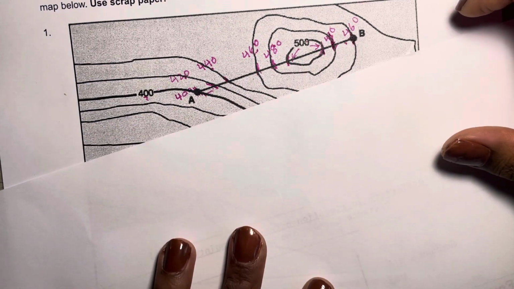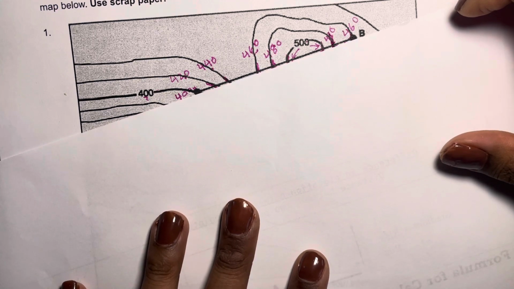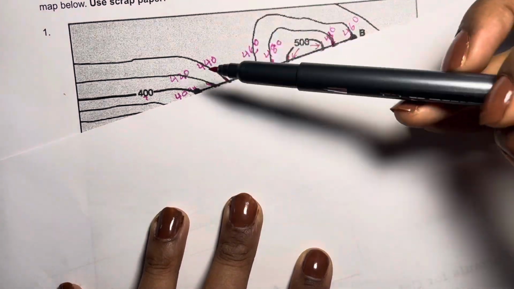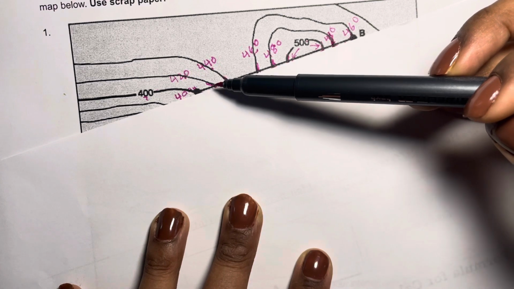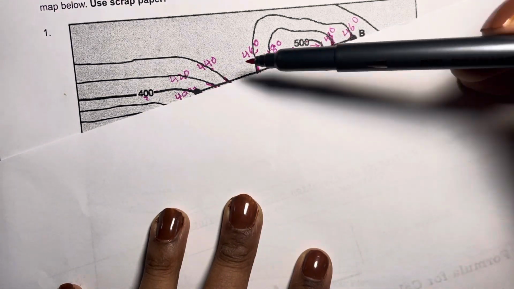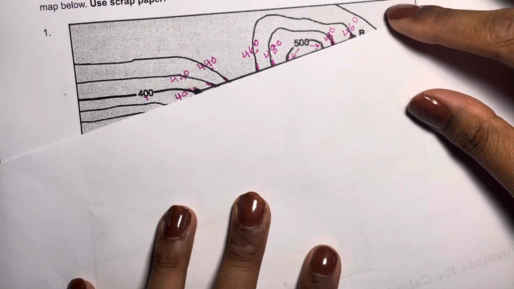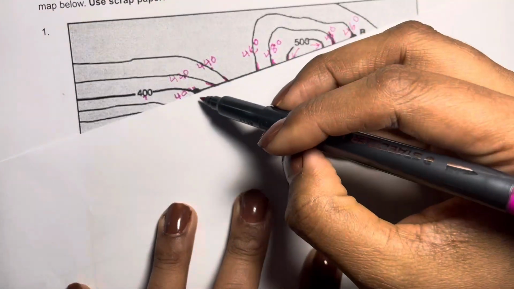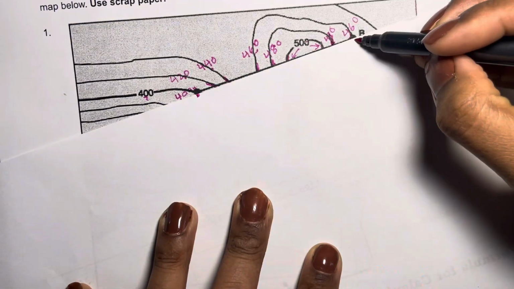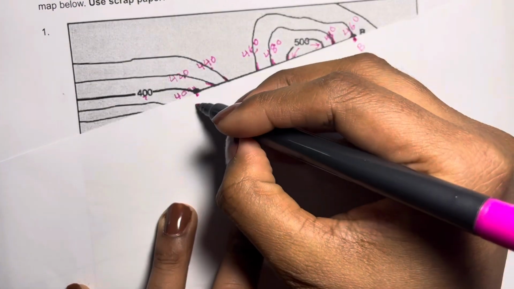So I'm going to take my scrap paper and I'm going to align it with line AB just like this. And then I'm going to mark all the locations between line A and B where contour lines pass through, and I'm going to write down their elevations as well. So first I'm going to mark A and B. Here's A, here's B.